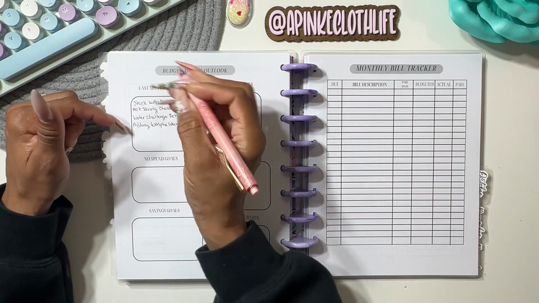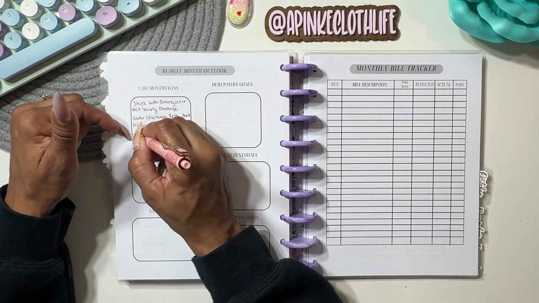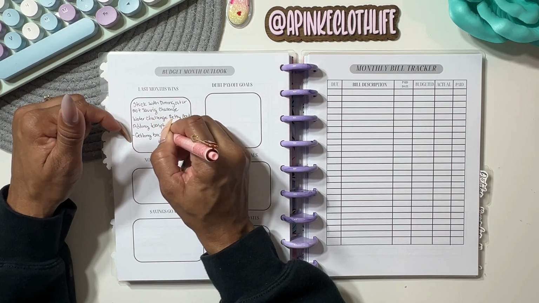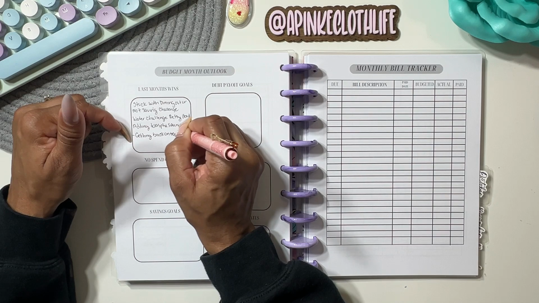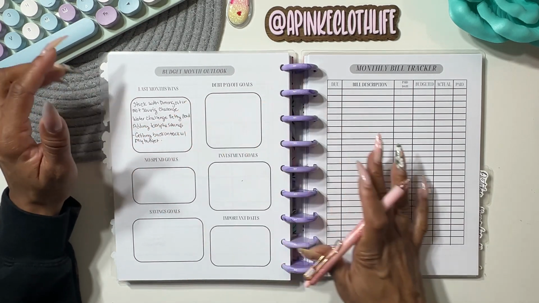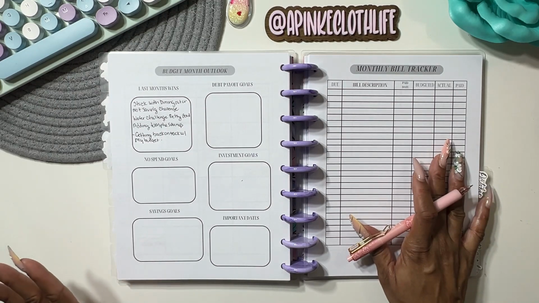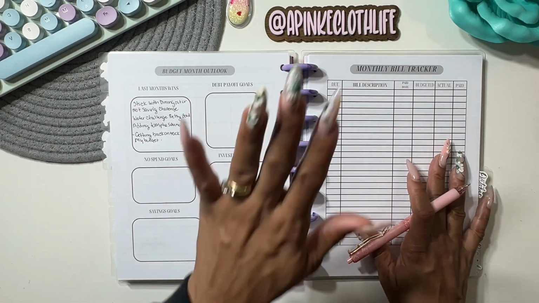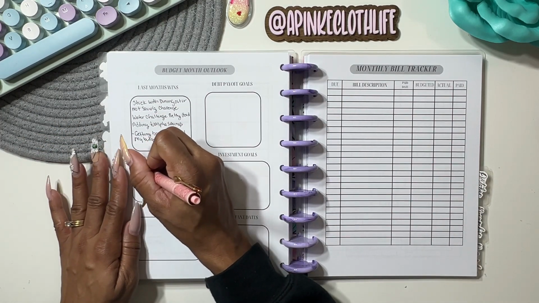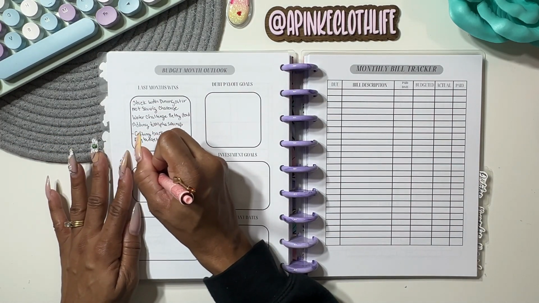I pretty much want to say I did pretty good getting back on track with my budget, because I was a little bit splotchy there. So my no spend goals, what I want to focus on is not eating out. So I'm just going to do not eating out.